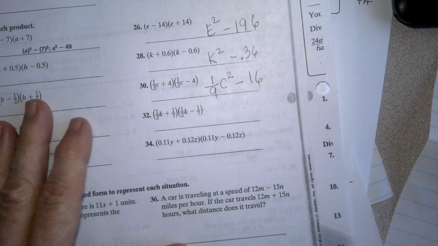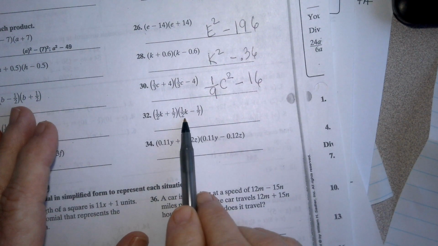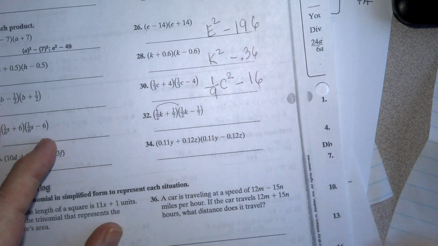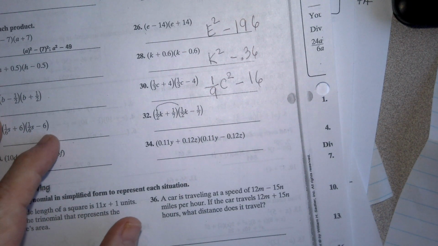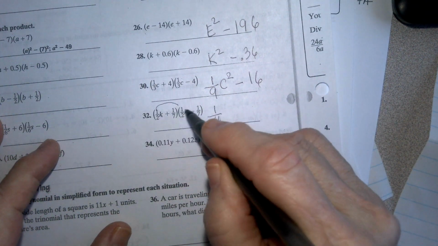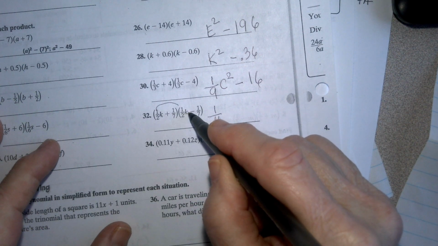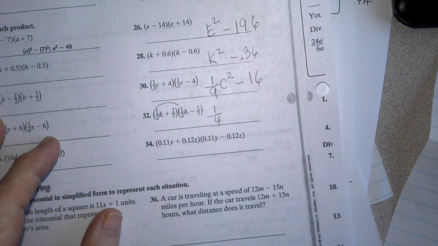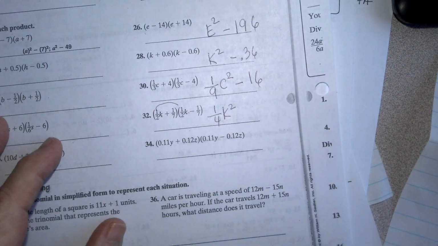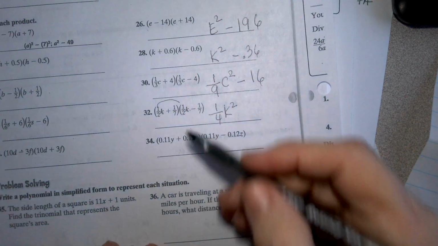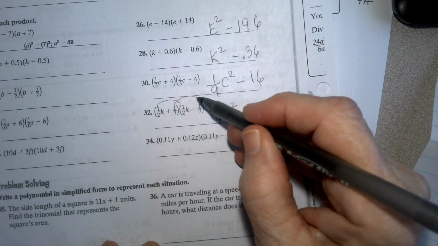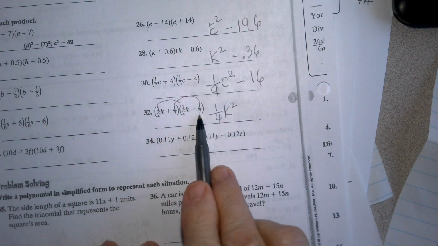So this one is going to be, what's 1/2 times 1/2? Is it just 4, or is it going to be 1/4? It's going to be 1/4, and k times k is k squared. Then, again, the middle is going to drop out, so I don't have to do an inside and an outside. And then I have to do the last: 1/7 times 1/7.